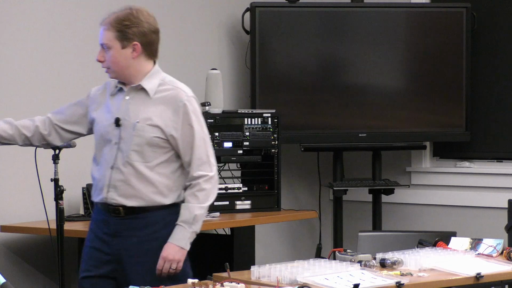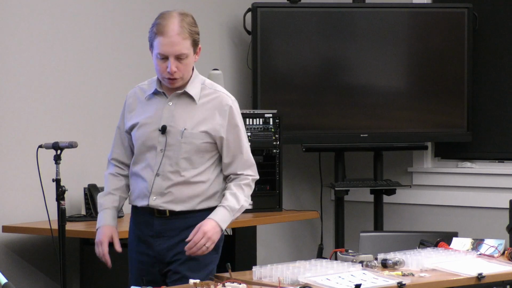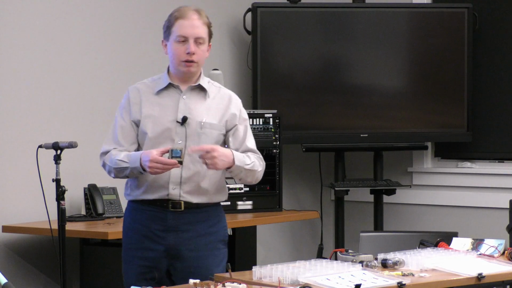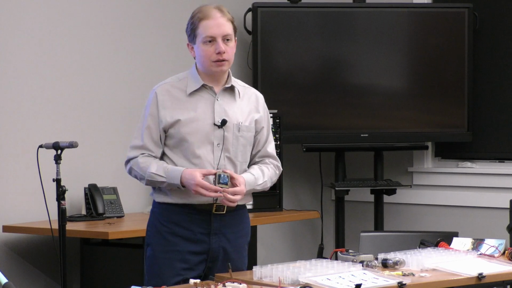There's a transformer symbol, and the symbol looks a lot like two inductors close together because that's truly what it is. In fact, sometimes, especially if you're prototyping, you may only use one coil, and you use that coil as an inductor, and you just leave the other side disconnected.